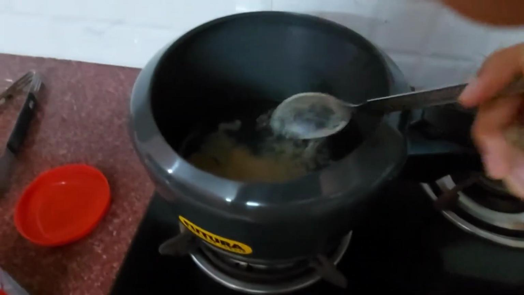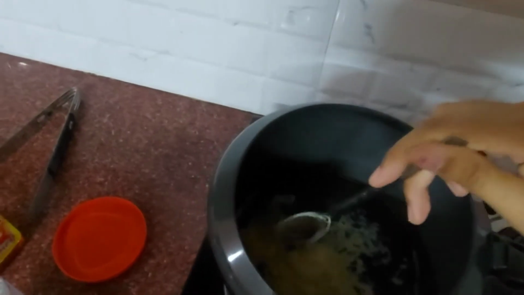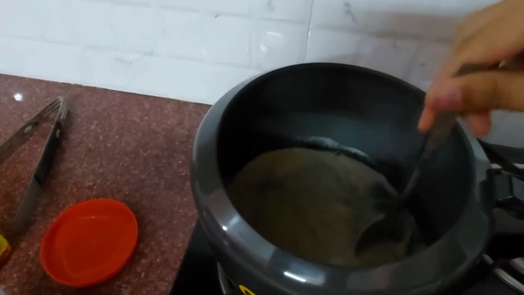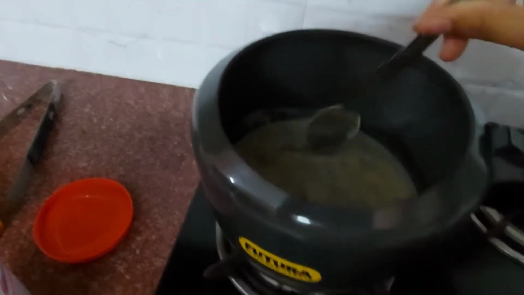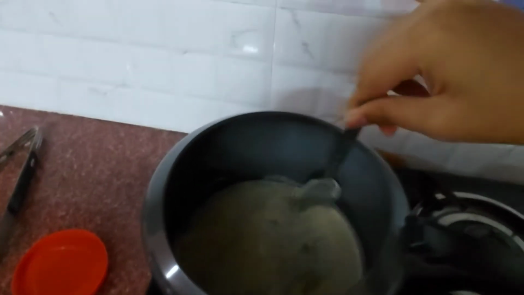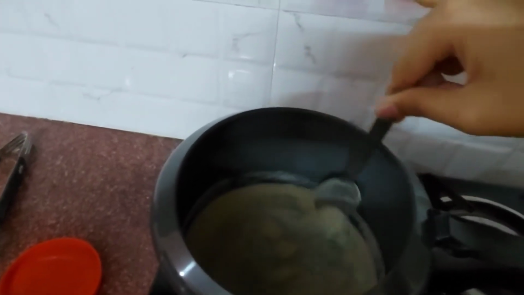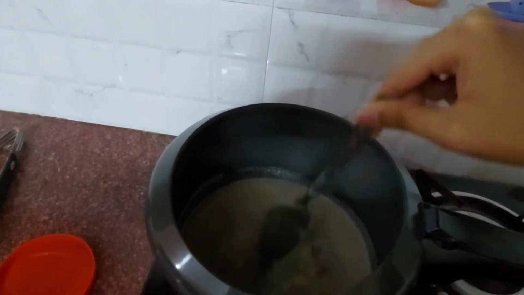So I added 2 tablespoons of protein powder. And I'm going to stir it to avoid the formation of lumps.